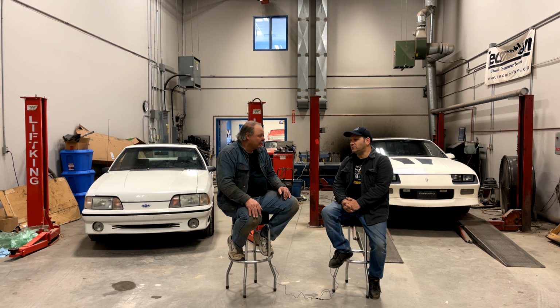Yeah. I mean, this particular one, this is version 7 now. It actually has capability of forced induction as well, as well as launch control and all kinds of different things.